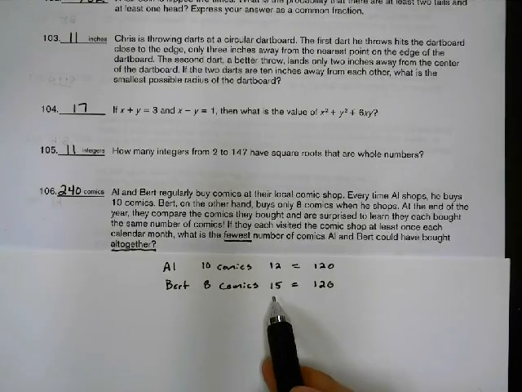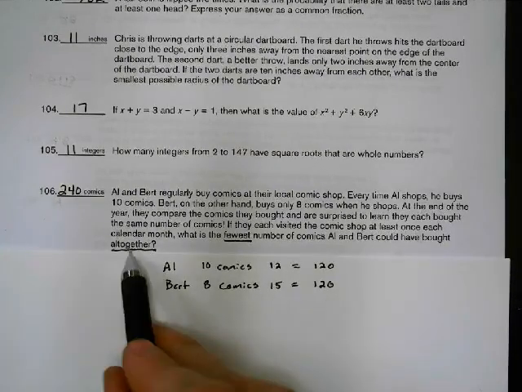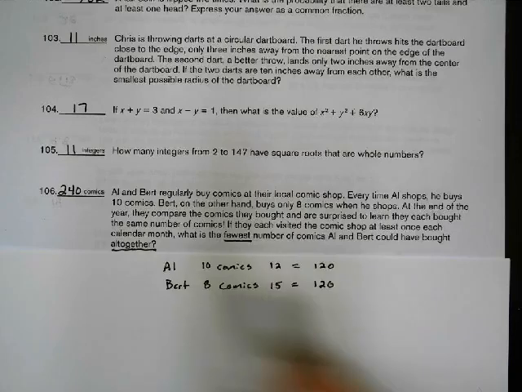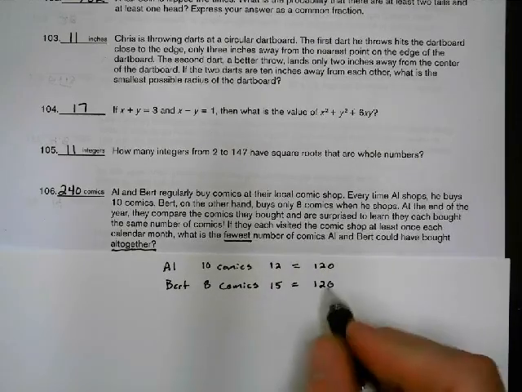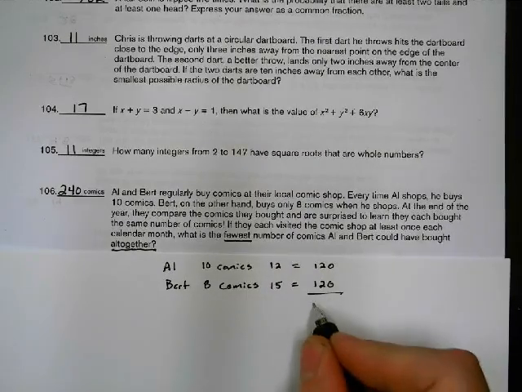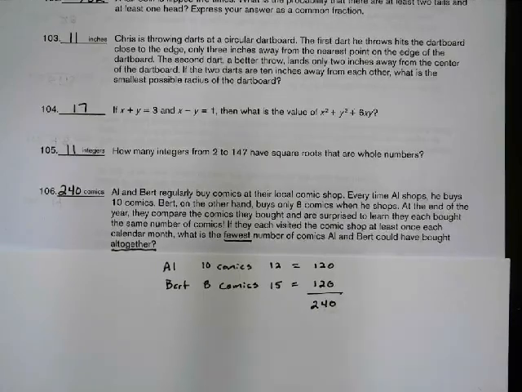Now, this is the tricky part. It's all together. You might be tricked into thinking, oh, my answer is 120. No, it's all together. They would have to get 240. So the fewest number of comics they could get would be 240.